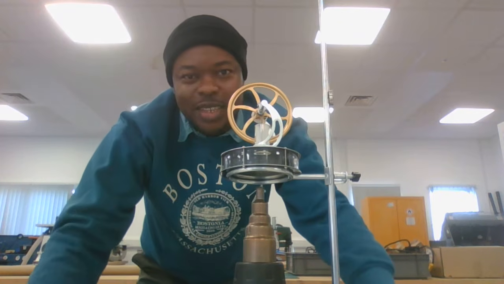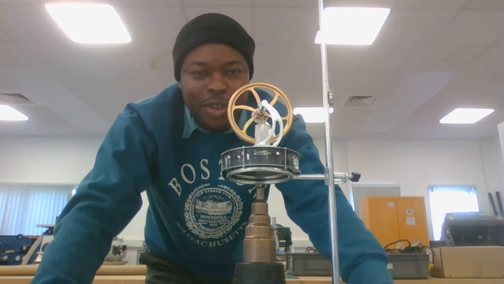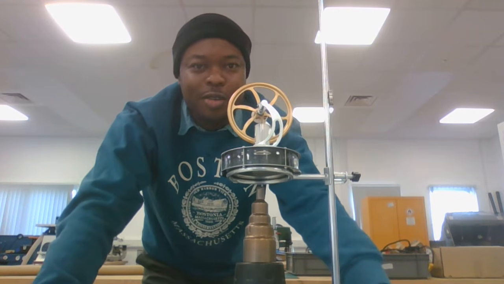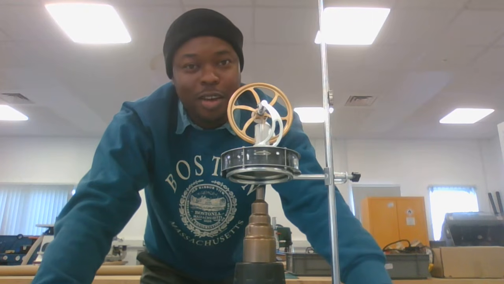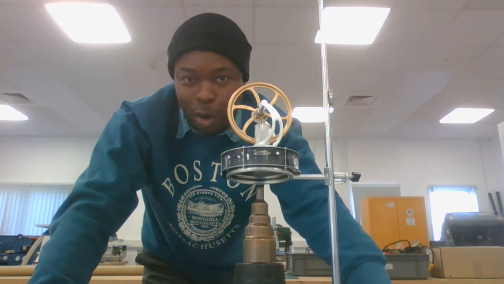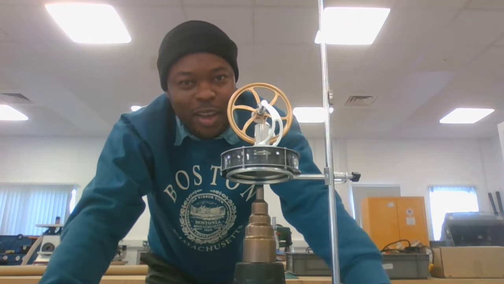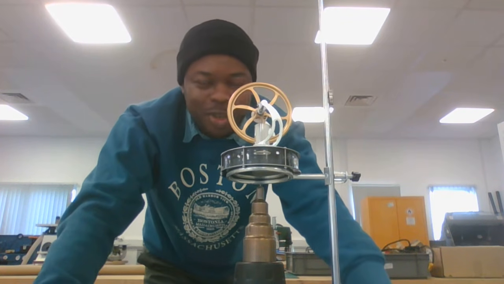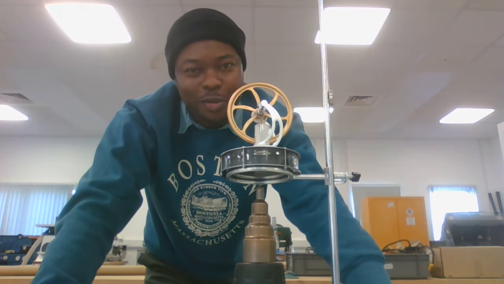To improve the efficiency, you either increase the temperature of the hot reservoir or you reduce the temperature of the cold reservoir, or you do both. That is, increase the temperature of the high temperature reservoir and reduce the temperature of the low temperature reservoir.